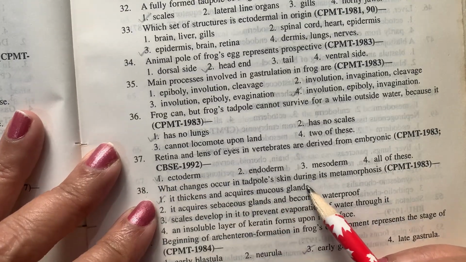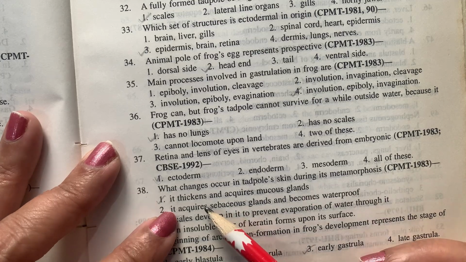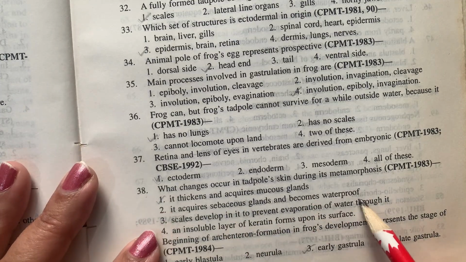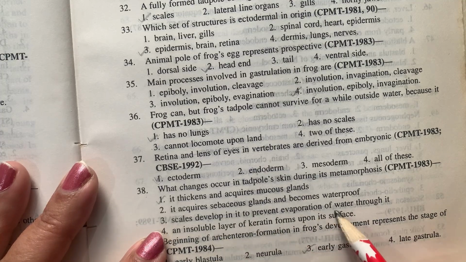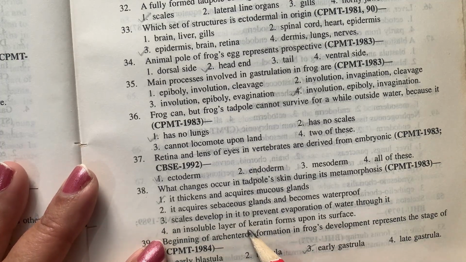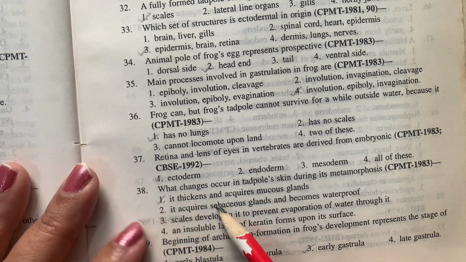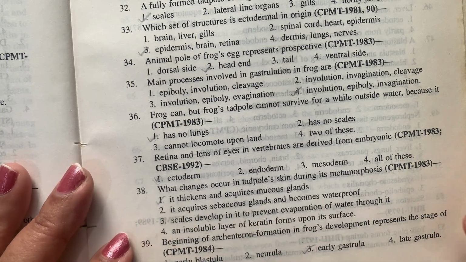What changes occur in tadpole's skin during its metamorphosis? It thickens and acquires mucus gland. It acquires sebaceous glands and becomes waterproof. Scales develop to prevent evaporation of water. An insoluble layer of keratin forms upon its surface. First option correct. It thickens and acquires mucus gland.